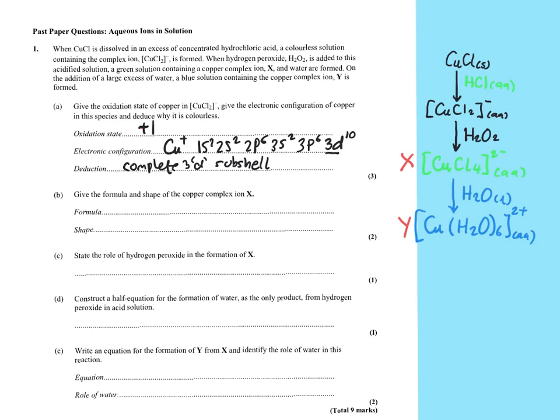Complex ion X, you can see there, this is the green colour when the copper(II) chloride forms, and remember we can only fit 4 chloride ions around it because they're quite large, and therefore because there are only 4 pairs of electrons repelling, the shape is tetrahedral. Now here the copper has gone from an oxidation state of +1 to +2, so the hydrogen peroxide must be an oxidizing agent.